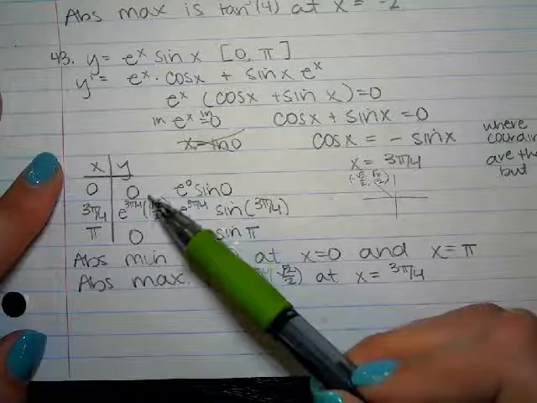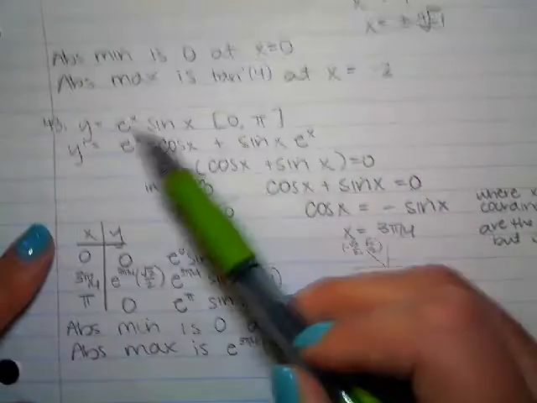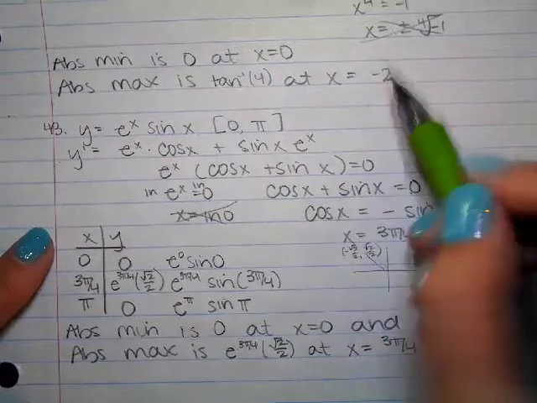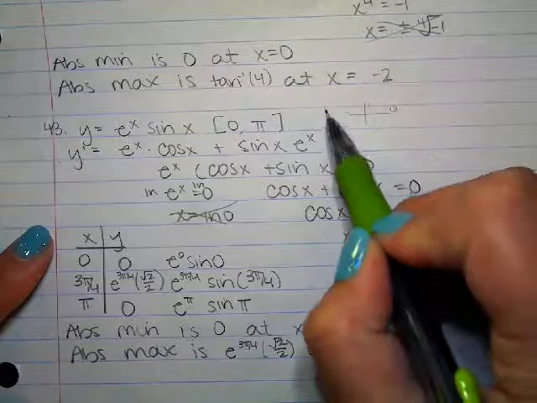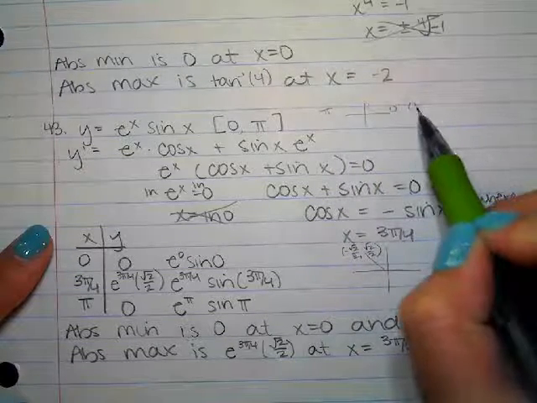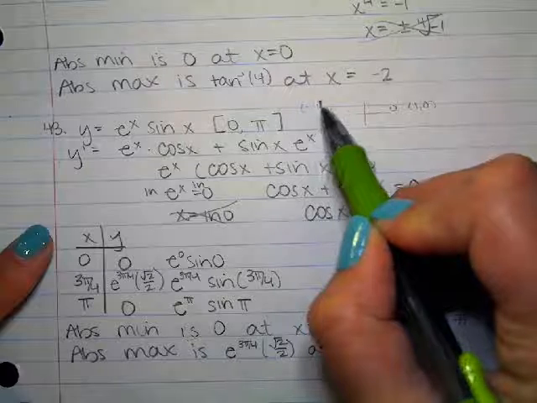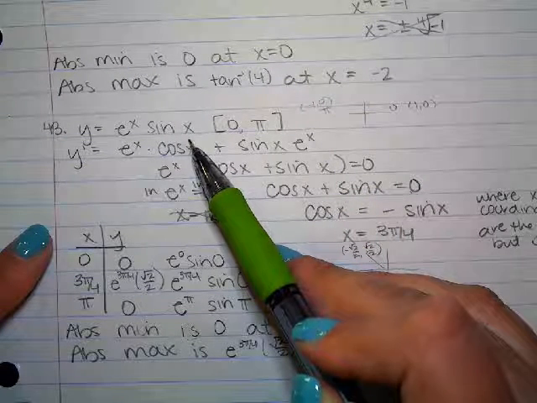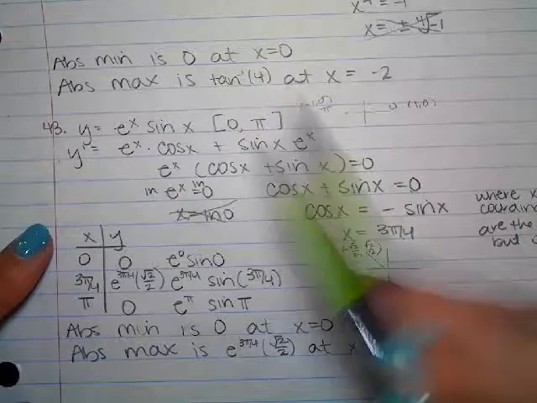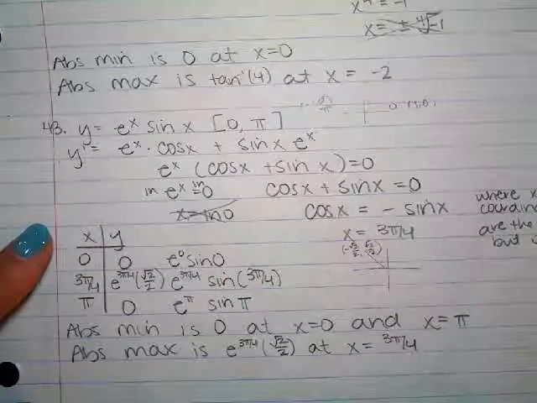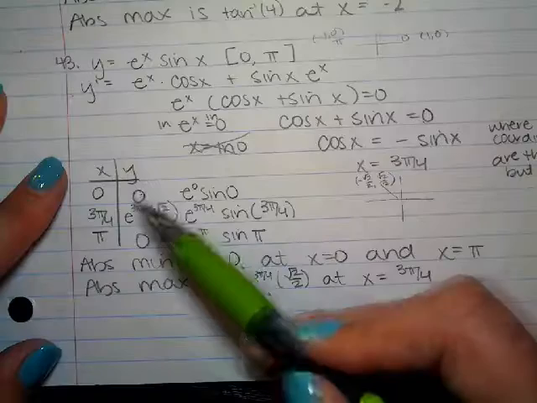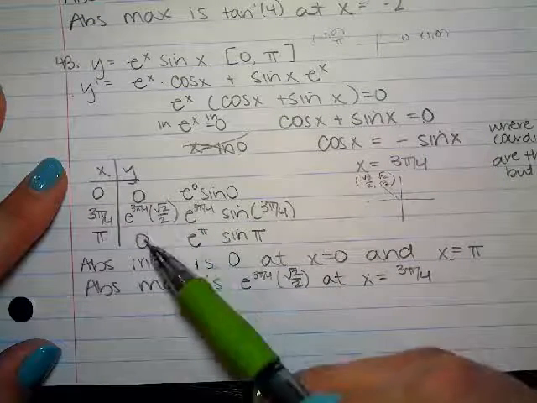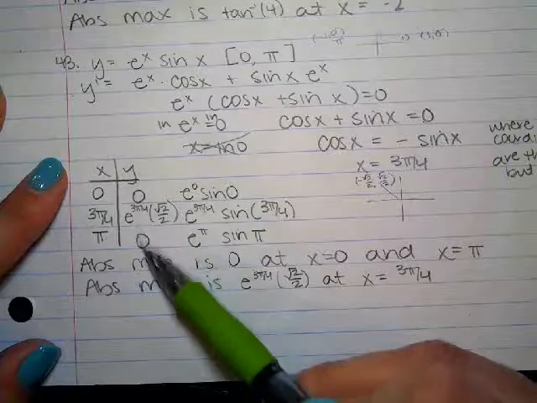And here, if we do the function e to the x times sine of x, at 0 and pi, if you picture the unit circle, 0 is over here, pi is over here. Well, this is the point 1, 0. This is the point negative 1, 0. And so sine of both of those is just 0. So the output for both of those just zeroes out the whole answer. So both of those are meaningless for us. They do nothing. So that's why the output was 0 and 0. Because sine of 0 is 0, sine of pi is 0. So the outputs for both of those don't give us anything.